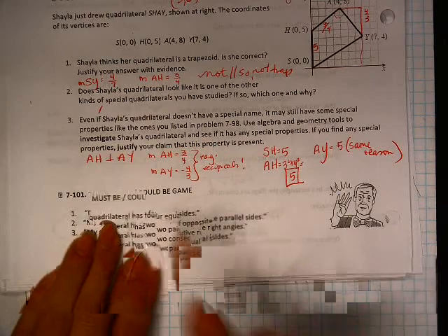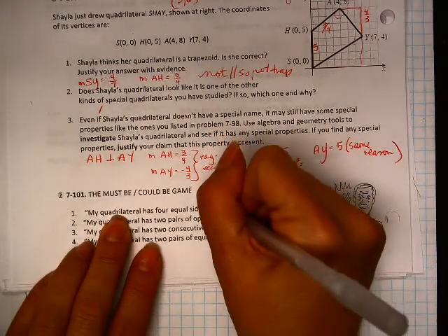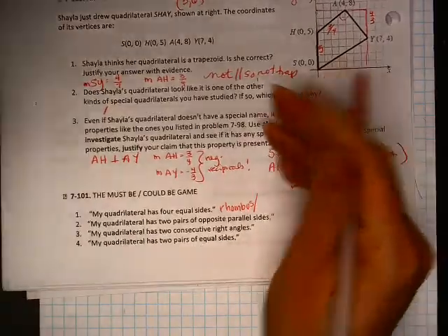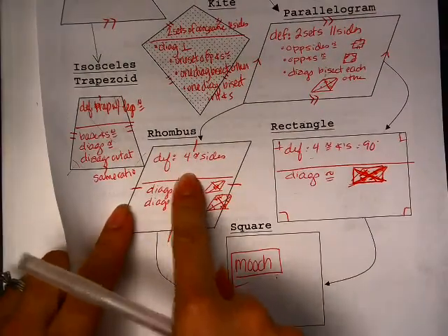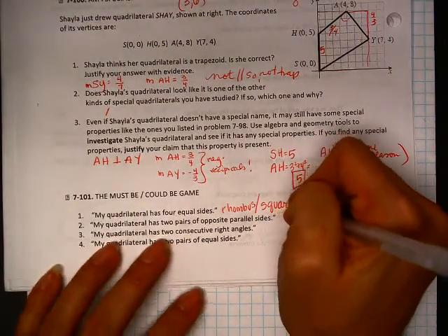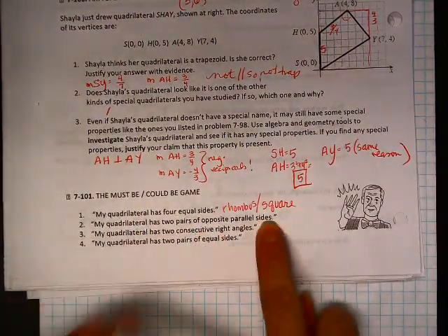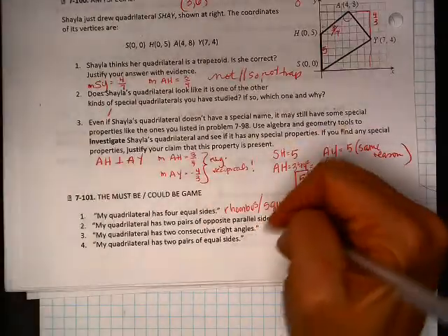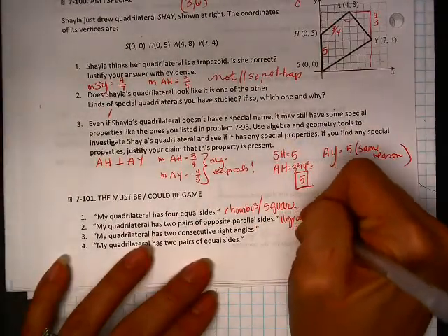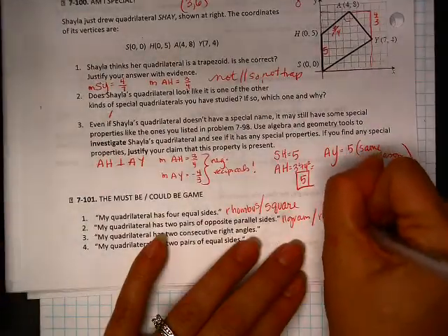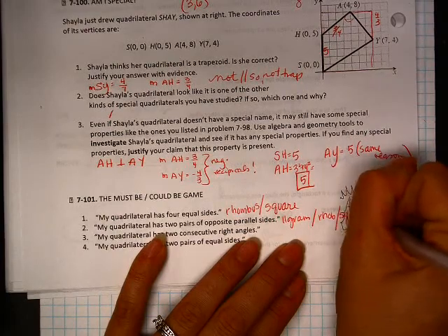If a quadrilateral has 4 equal sides, that is the definition of a rhombus. If it is a rhombus, it could be a square given more information. Quadrilateral has 2 pairs of opposite parallel sides. Definition of a parallelogram. So that must be. If it is a parallelogram, it could be any of these things if you knew more information. So rhombus, square, and rectangle.